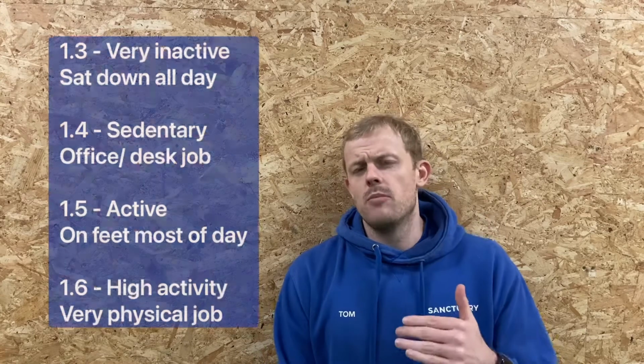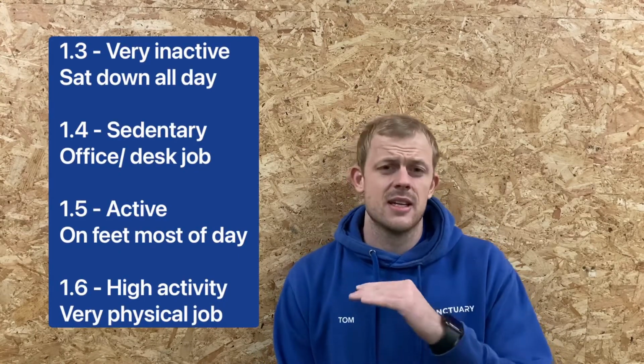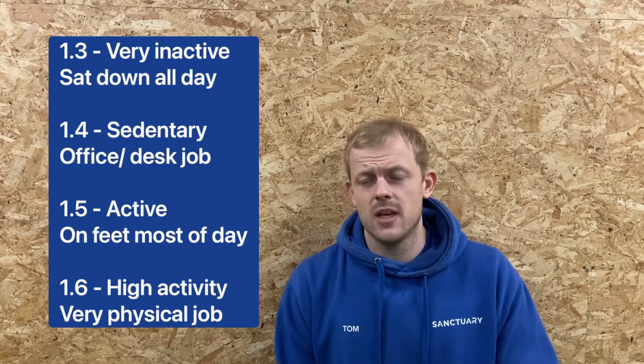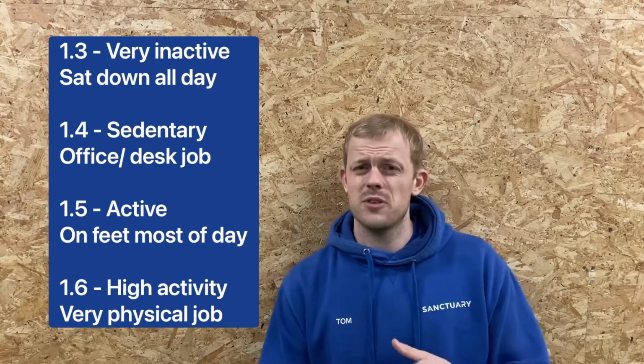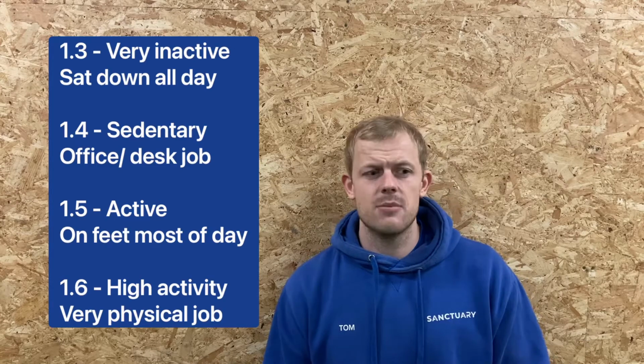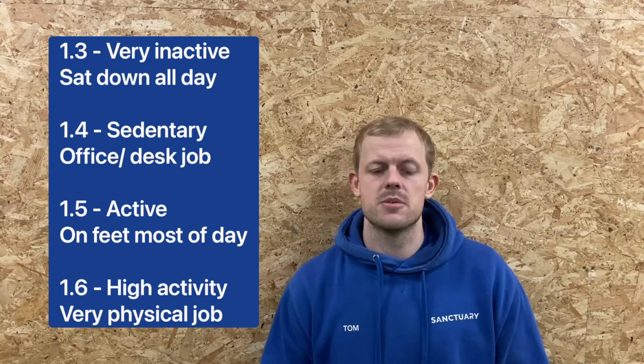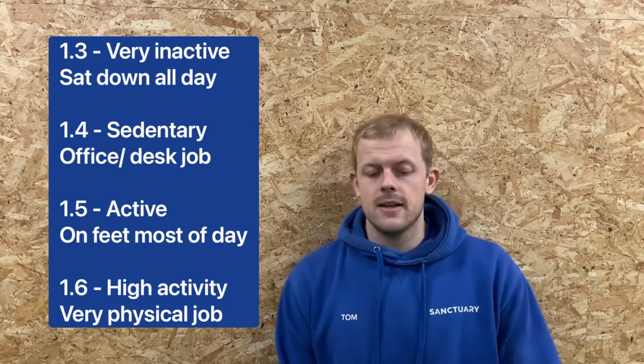So how we do this is by using an activity multiplier. So this is basically either 1.3, 1.4, 1.5 or 1.6. So ultimately, say your BMR is 2,000 calories, we'll times it by one of those numbers, and they equate to how active you are on a daily basis. So at 1.3, we're talking pretty much sat down doing nothing all day. 1.4 is a bit more like an office job. So you sat down the majority of the day, but you are getting up and down, maybe doing bits and bobs, obviously nipping to the toilet and things like that.